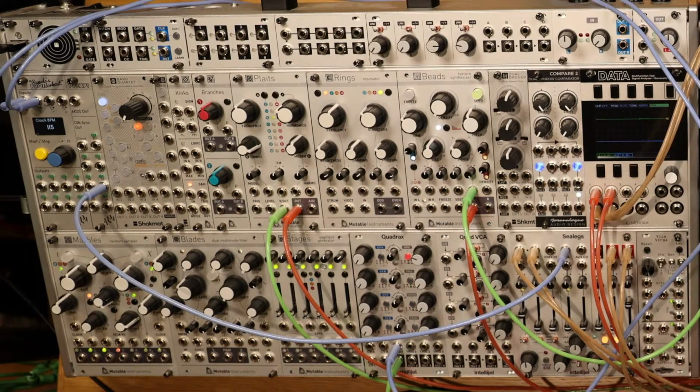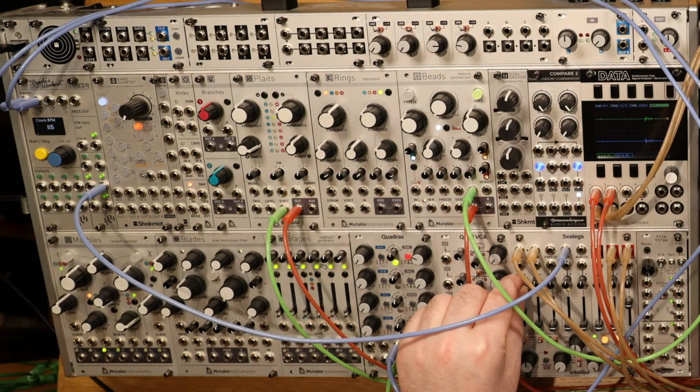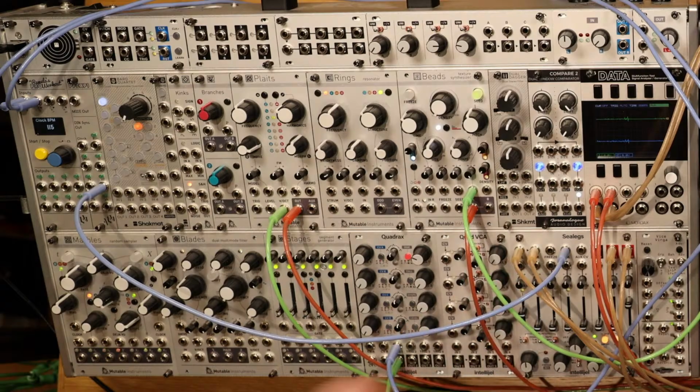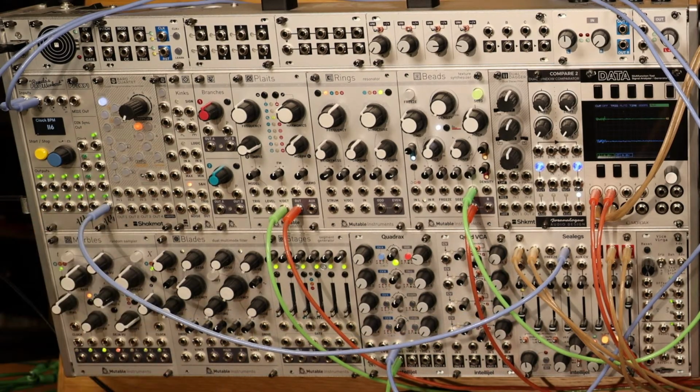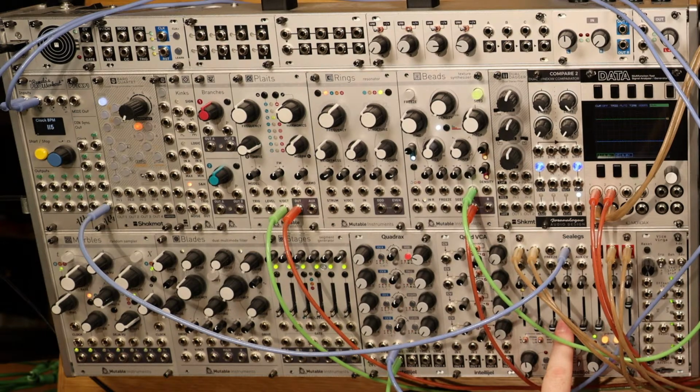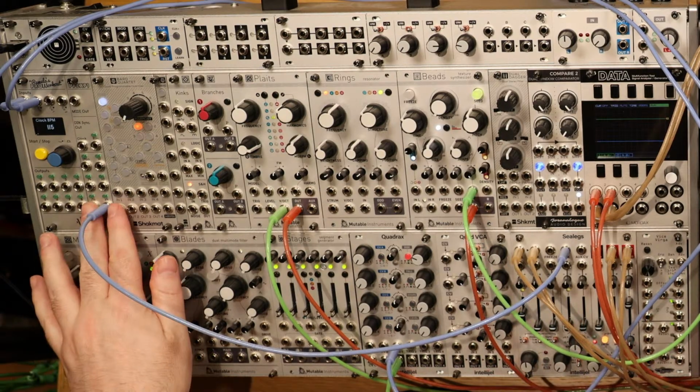You hear the kind of wiggliness? I don't know what I'm doing wrong here. It's like super modulated delay and reverb, but I don't know where the modulation is coming from. I don't have the modulation going on this. I think maybe the clock is getting confused because I keep starting and stopping.